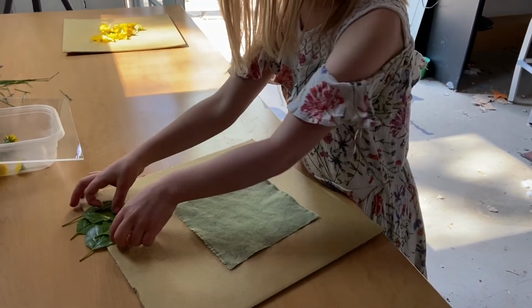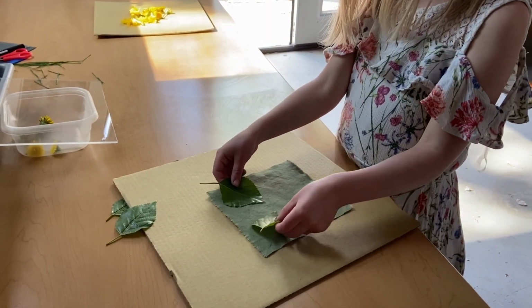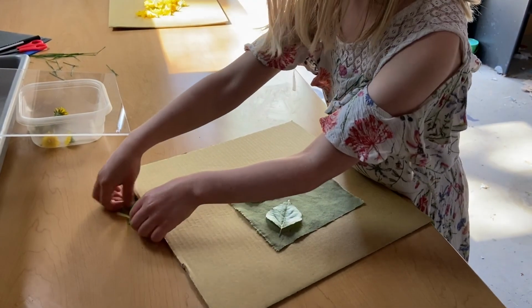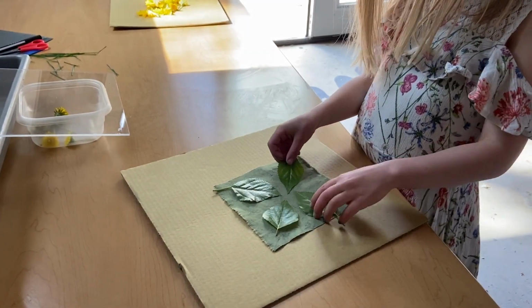So Katla's got her cloth down, and she's going to put 4 large objects, in this case leaves, taking up a good chunk of the image.